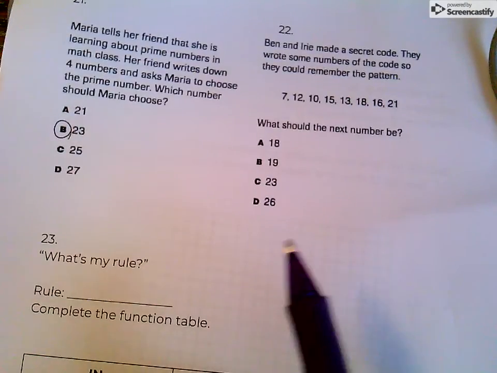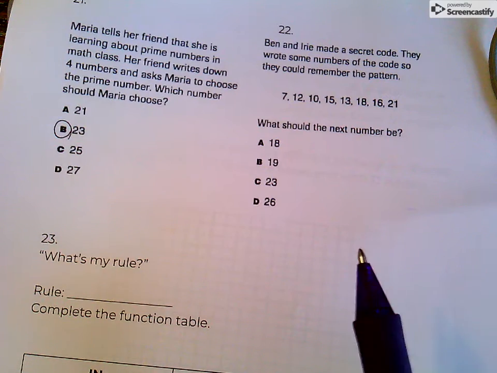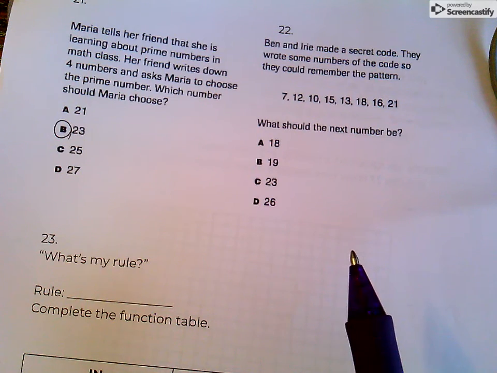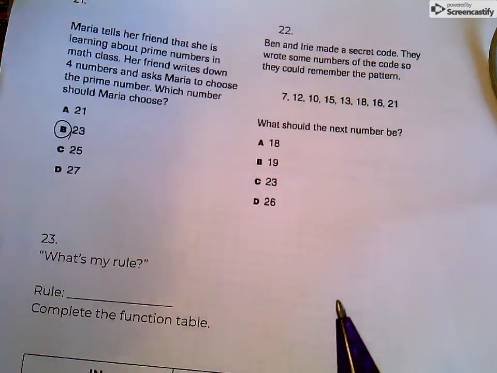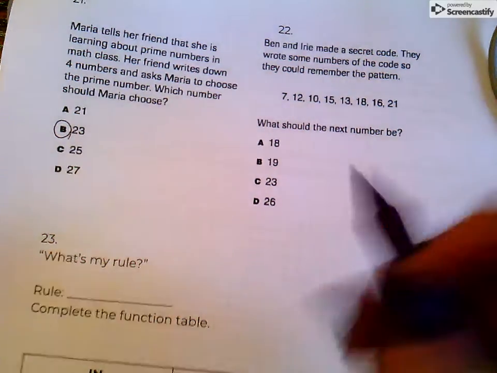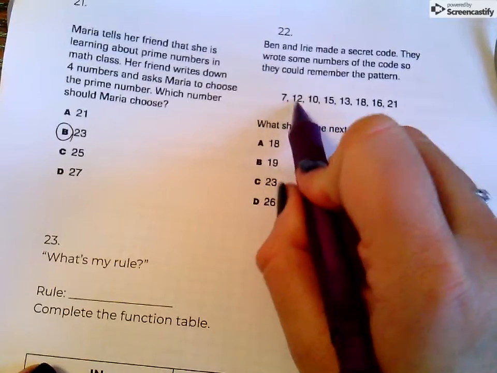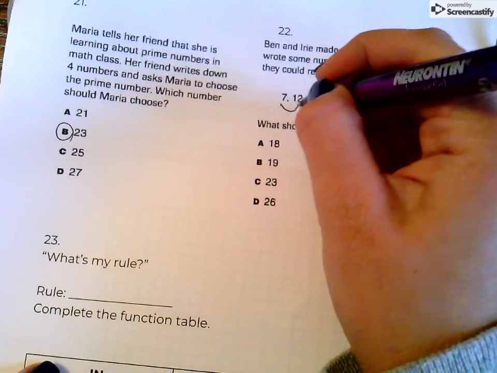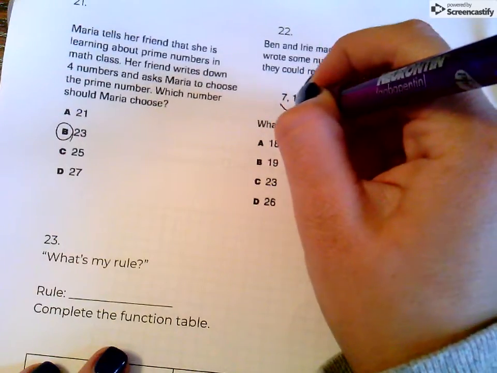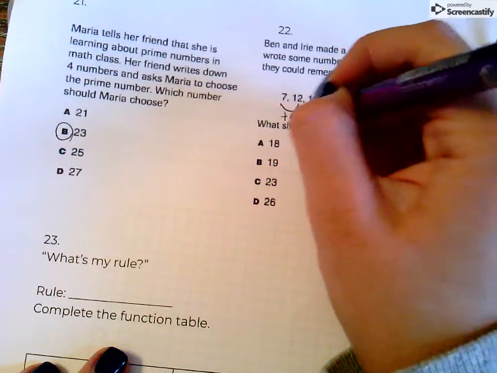22. Ben and Irie made a secret code. They wrote down numbers of the code so they could remember the pattern: 7, 12, 10, 15, 13, 18, 16, and 21. What should be the next number? You want to look at what number comes after each one, what's happening. So 7 to 12 is plus 5. 12 to 10 is minus 2.